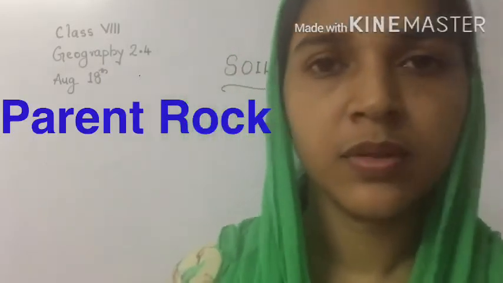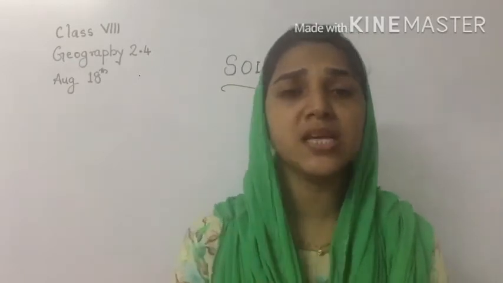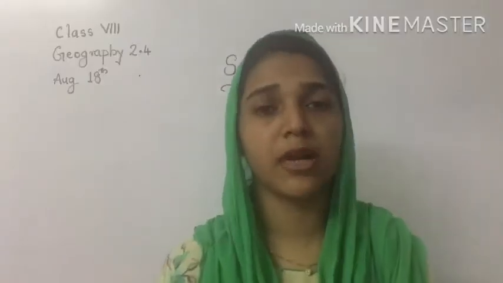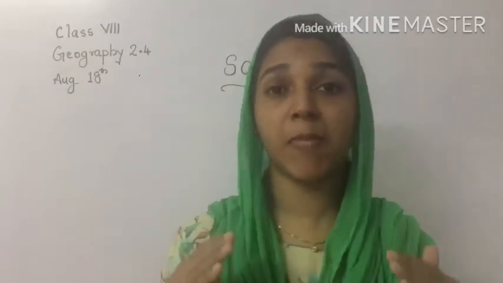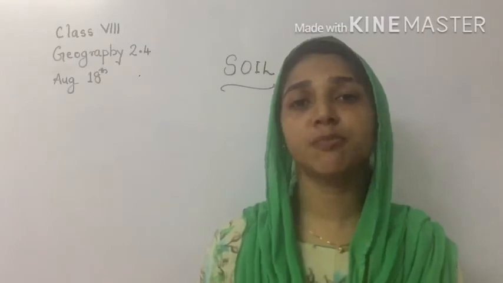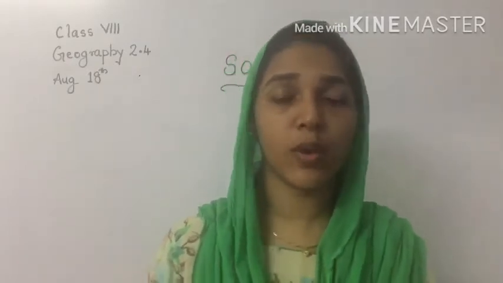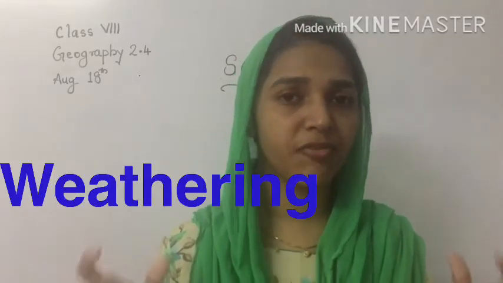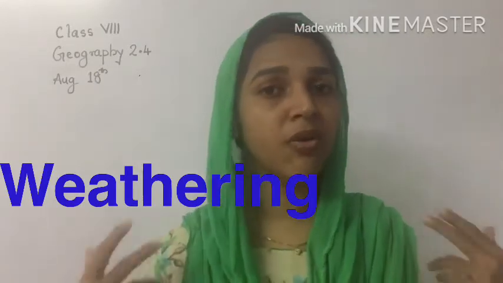What is parent rock? This is the base of soil. On the basis of this parent rock, the texture, the color, the smell, the components of the soil are formed. So the parent rock is like the mother of soil. And how does this parent rock become soil? That process is called weathering. So weathering is the process by which soil is formed.